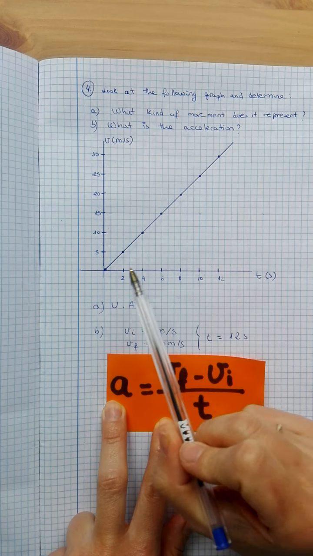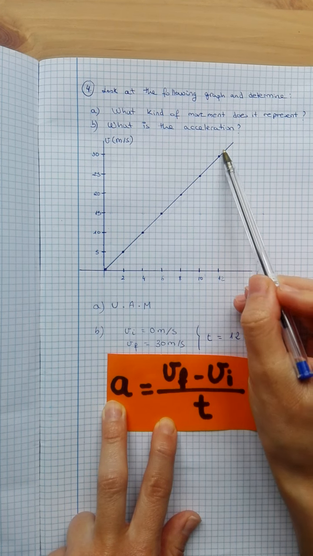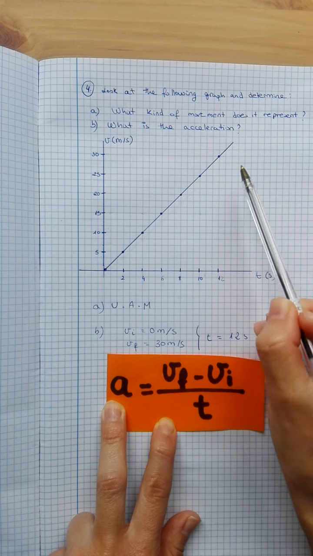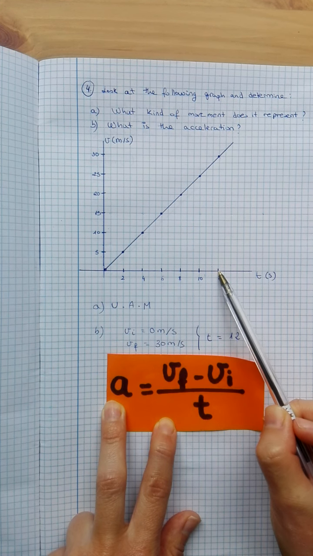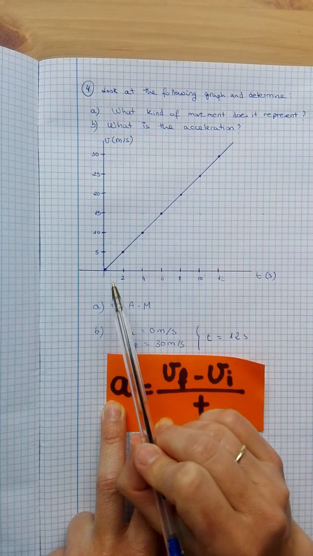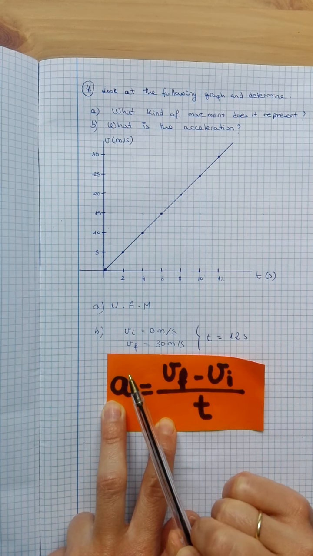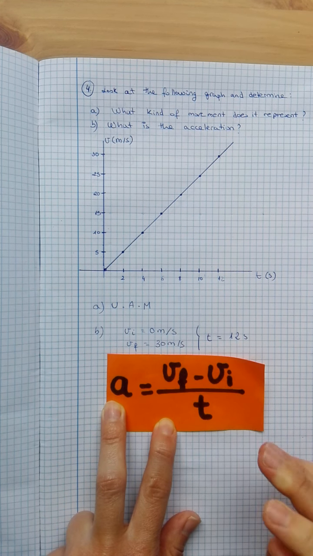And the time it takes to go from 0 to 30 meters per second: at the beginning the time is 0. When the speed is 30 meters per second, the time is 12 seconds. So the time it takes to go from here to here is 12 seconds. So the time, 12 seconds.